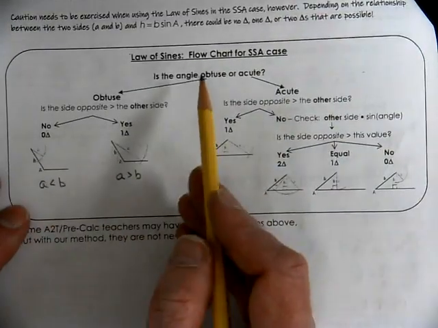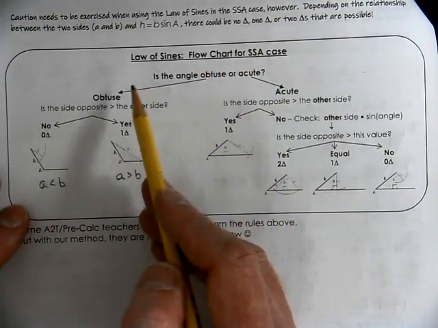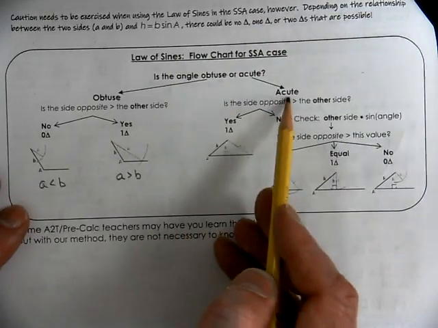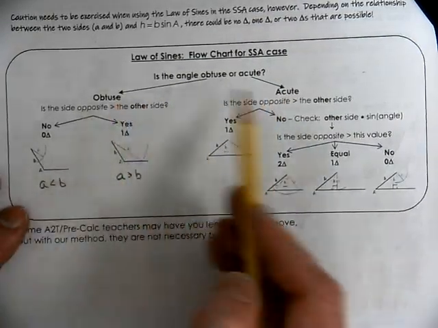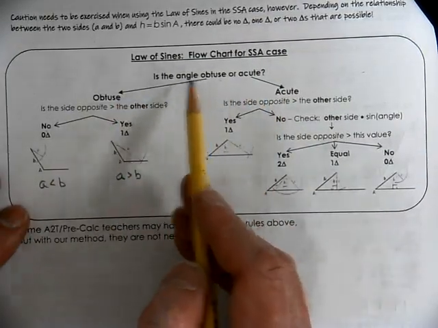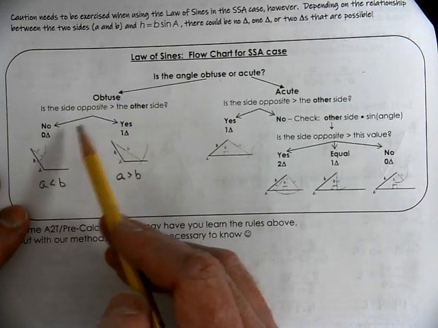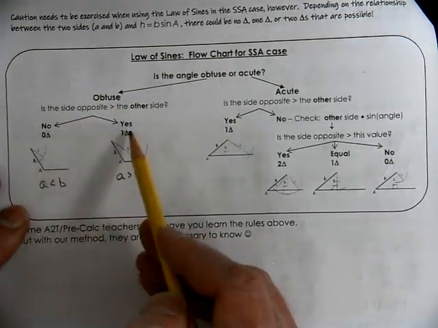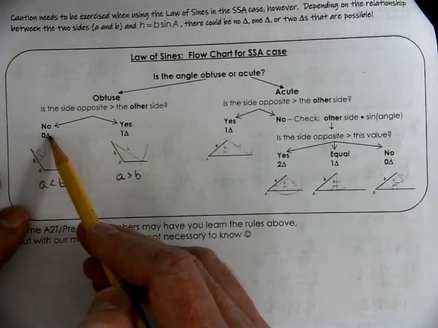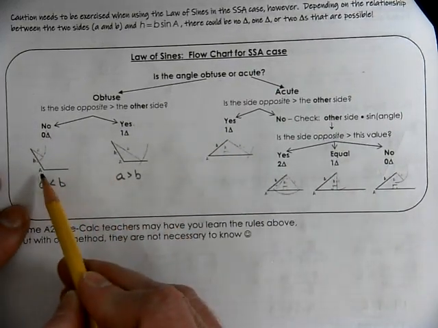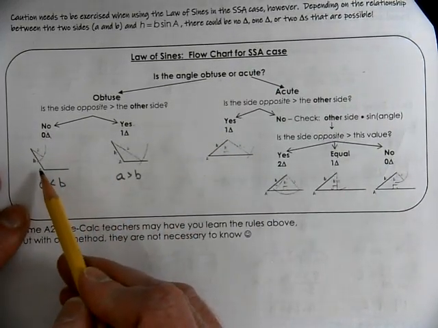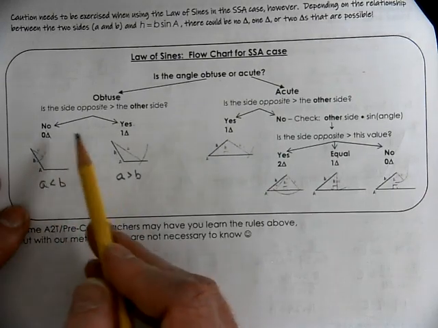One of the things, the A, it might be an obtuse angle, it might be an acute angle. So here's a situation you've got to watch out for. If it's obtuse, you might have a triangle and you might not have a triangle. We'll say that the angle they give us is A, just to make life easy.